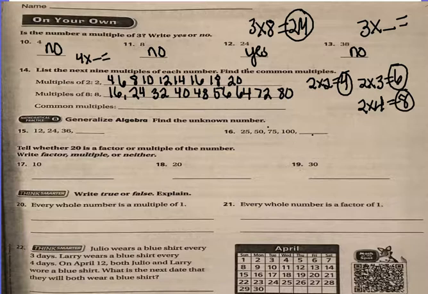Okay, so now I have to go and circle the ones that I have in common. Those ones that both of them have would be 8 itself, and let's see, both have a 16. Okay, so my answer would be 8 and 16.